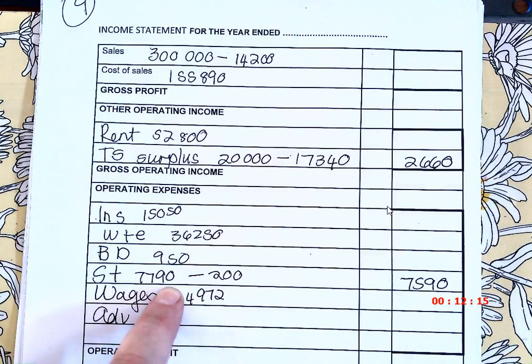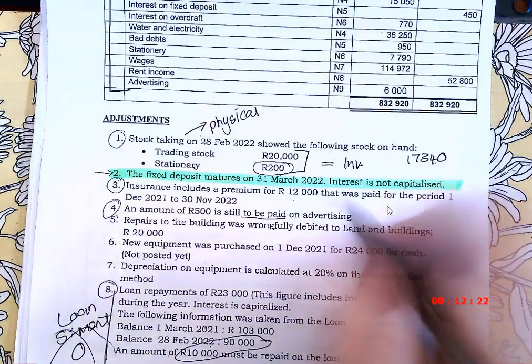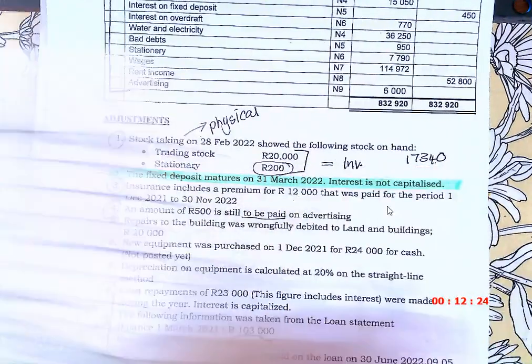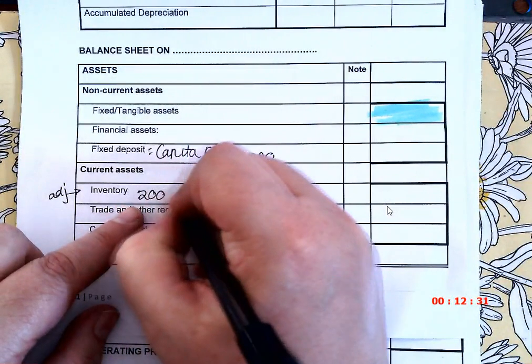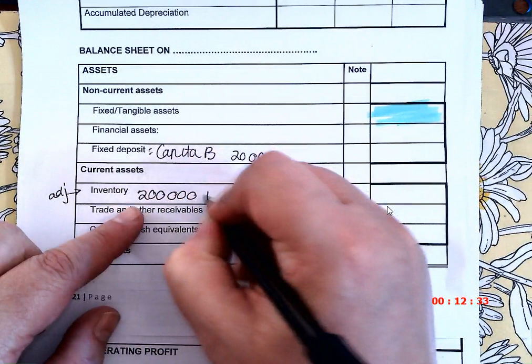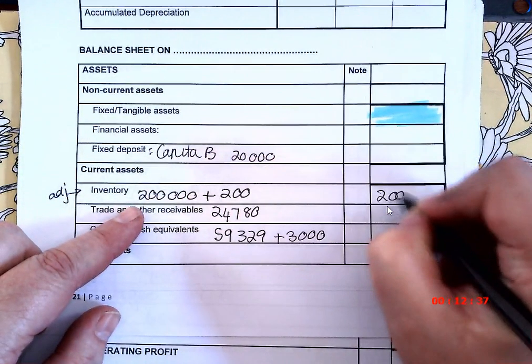This adjustment in the balance sheet will go just like that in inventory. So the stock I counted plus the consumables I counted gives me my inventory.